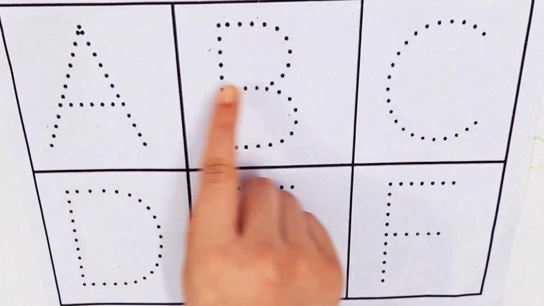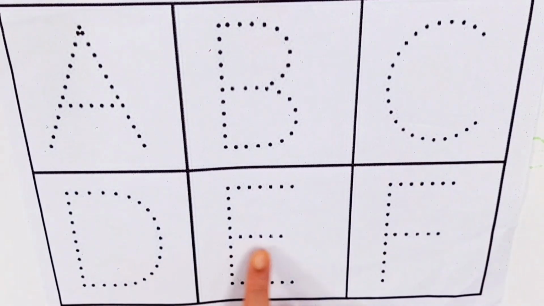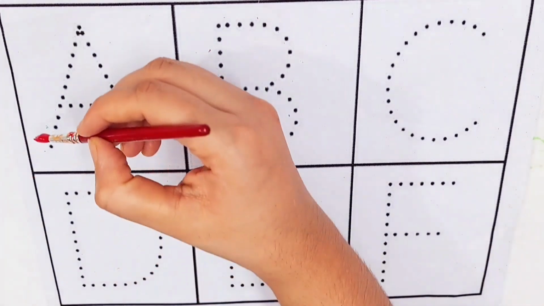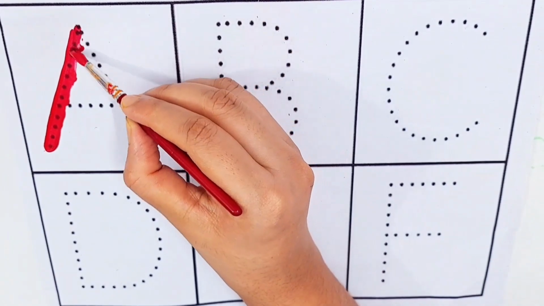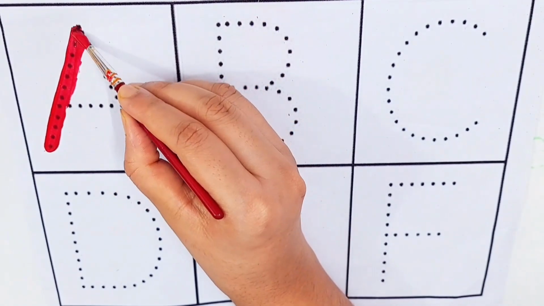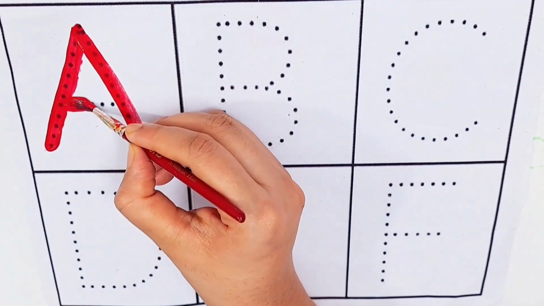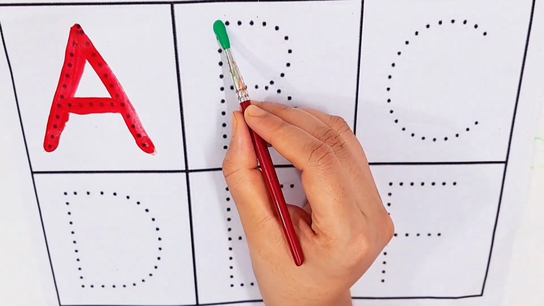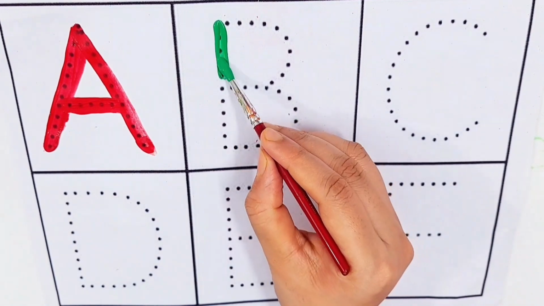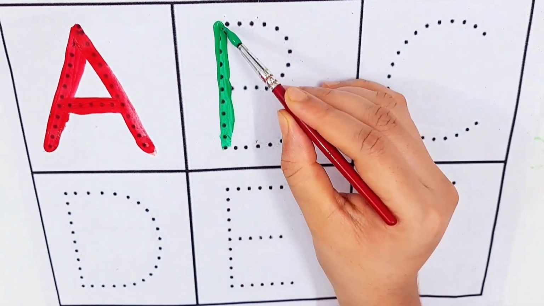Let's try to learn some alphabets. A, B, C, D, E, F. A. A for aeroplane. A for ant. B. B for butterfly. B for birds.